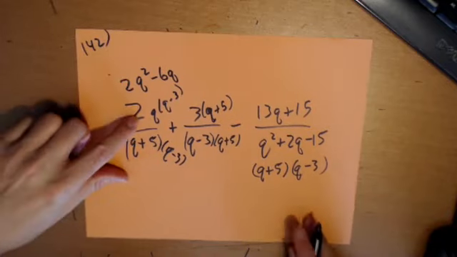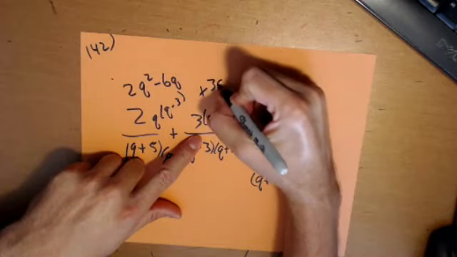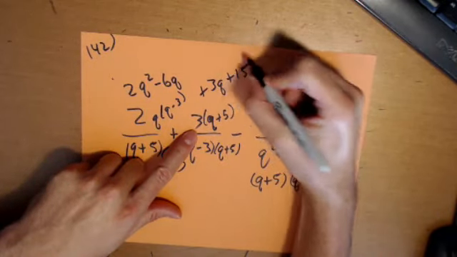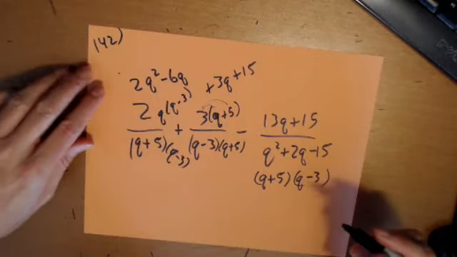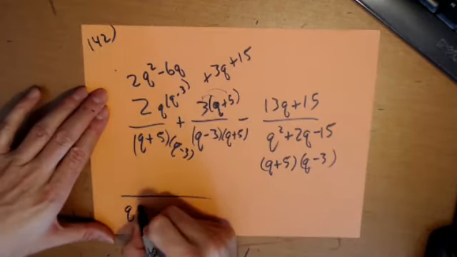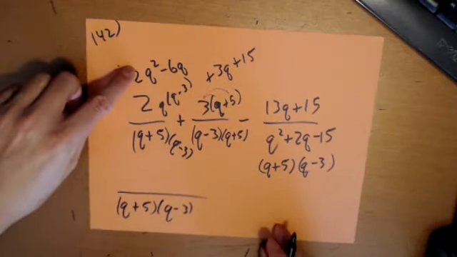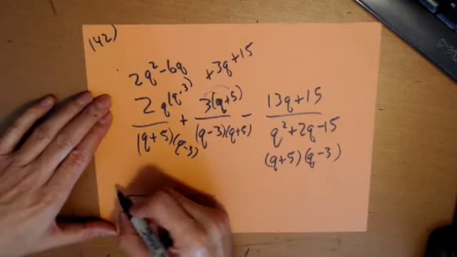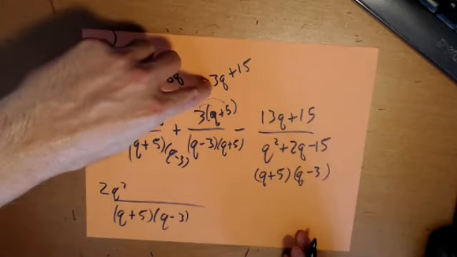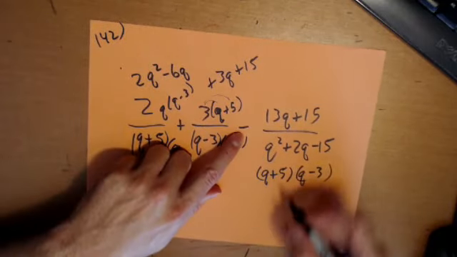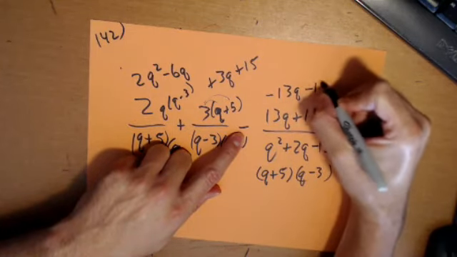Let's see. 2q squared minus 6q, 3q plus 15. Right, just distributing. Just distributing. And then that guy. So what do we have? The bottom is q plus 5 times q minus 3. And up top we have a 2q squared. Let's see. 2q squared, a minus 6q, a plus 3q, and a minus... let me deal with that minus. So minus, talking to each of them, is minus 13q minus 15.